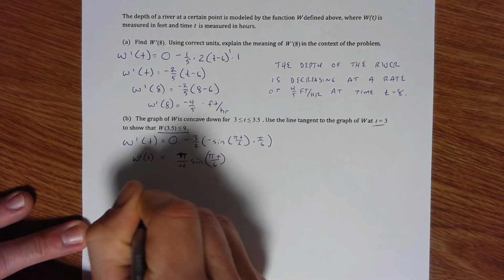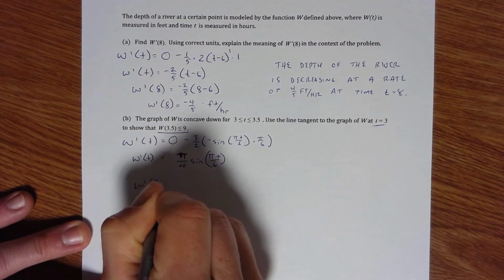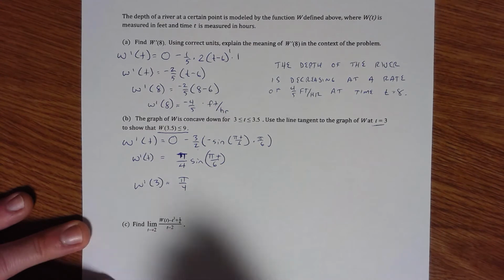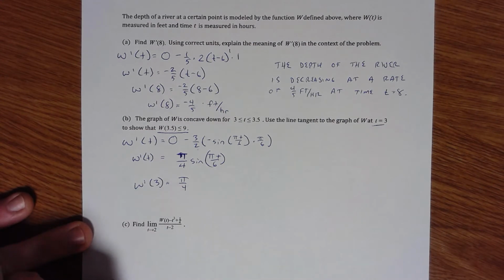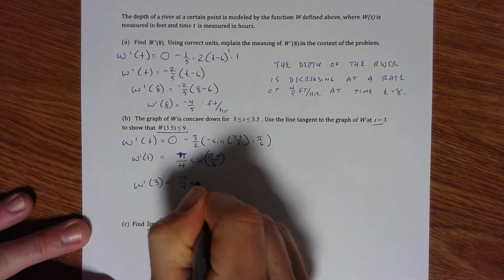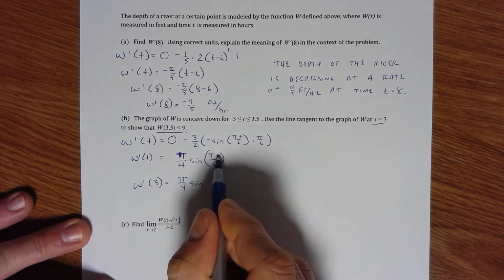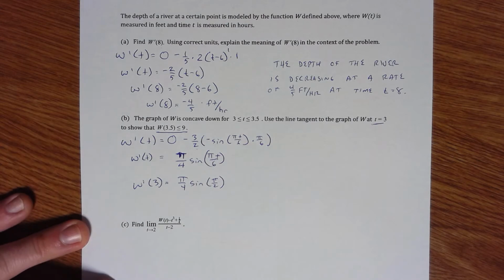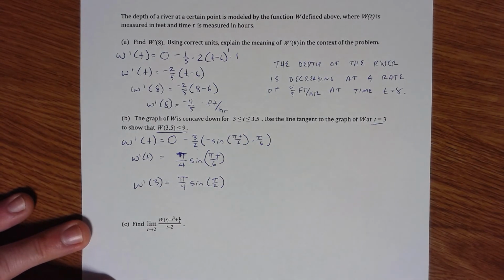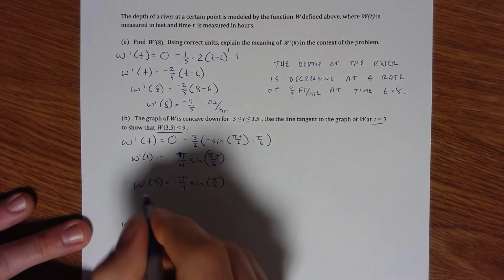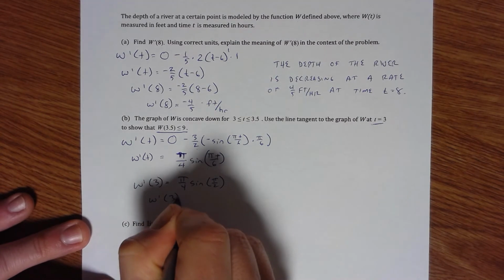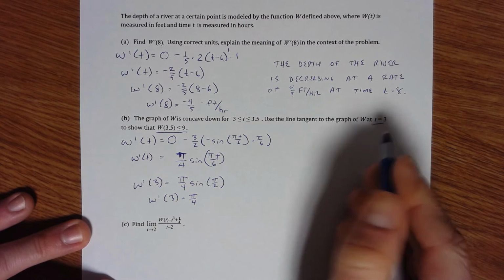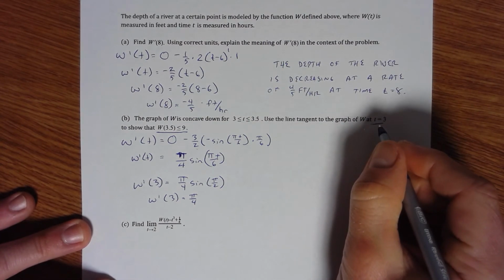W prime of t, let's evaluate at 3. Try to do as much of this without our calculator here, although obviously for this year's exams you'll have a calculator at your disposal. Sine of, we're going to evaluate at 3 pi over 6 is pi over 2. And hopefully we know the sine of pi over 2 is going to be 1. So w prime of 3 is equal to pi over 4. So we have the slope. We have an x-coordinate, t equals 3. So we need to find a y-coordinate.